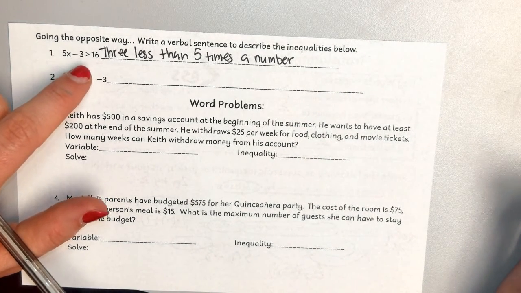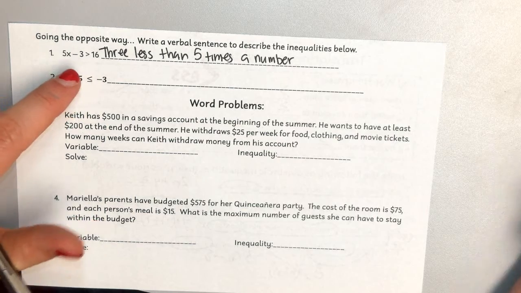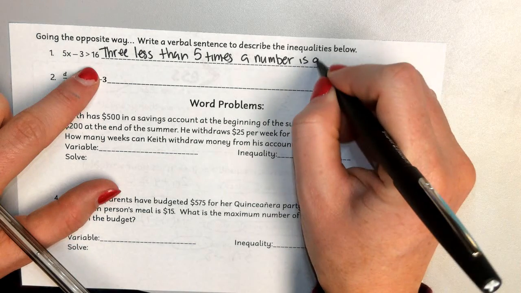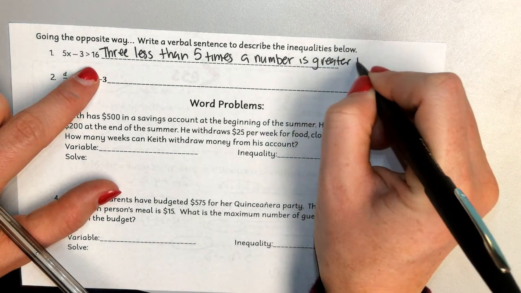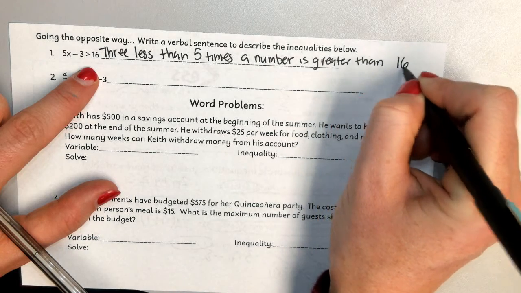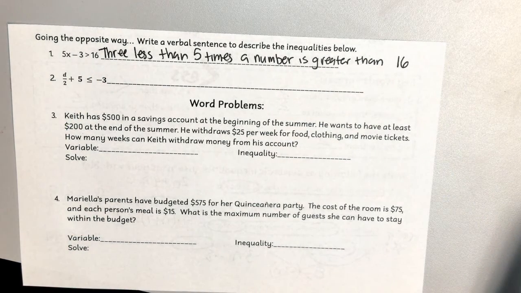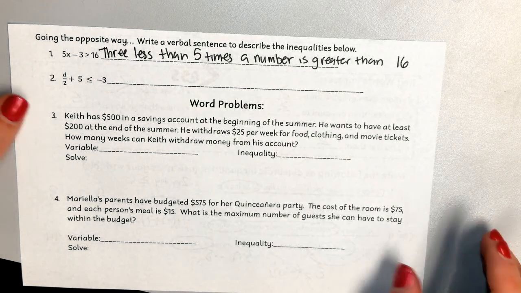The only way to write greater than is "greater than" or "more than." So, 3 less than 5 times a number is greater than 16.